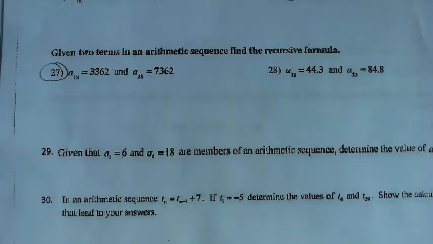So a sub n is my nth term, which is 7362. Equals my a sub k is my kth term, which is 3362, plus n minus k, my 38 minus my 18, times d. And then my common difference is what I'm looking for. So if I subtract this 3362 over, I get 4,000 equals 20 d. Divide both sides by 20, and d is 200. Okay? Okay.